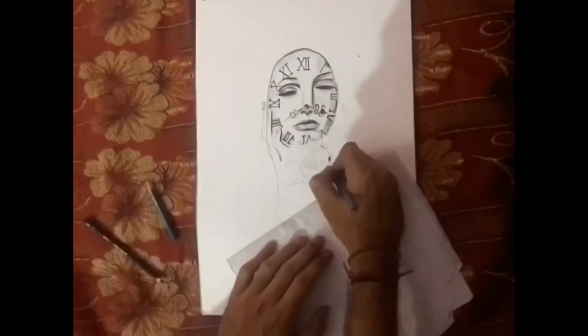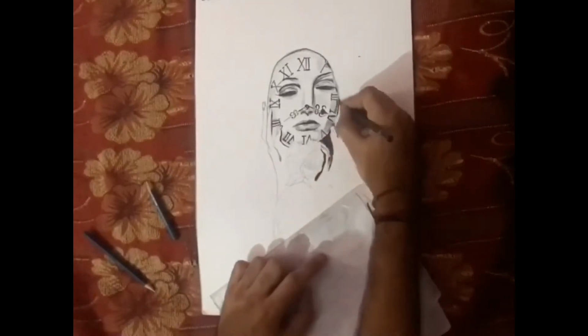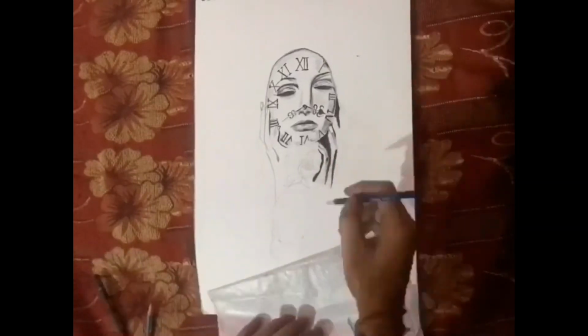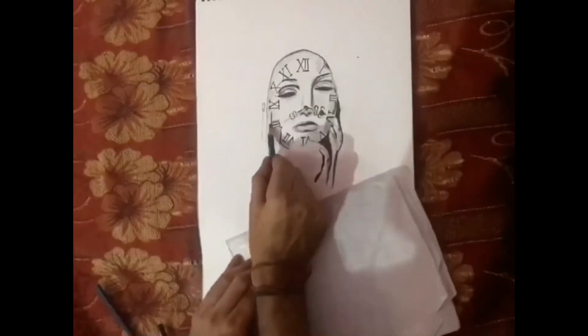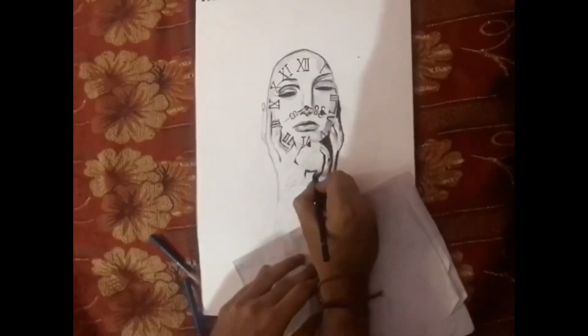So let's begin. What I'm doing is I'm just drawing the outline of the hands first so that it gives a boundary to what I am drawing, and if the boundaries are clear, you know the precise measurements from where to draw, right? So now I'll be drawing the rose.